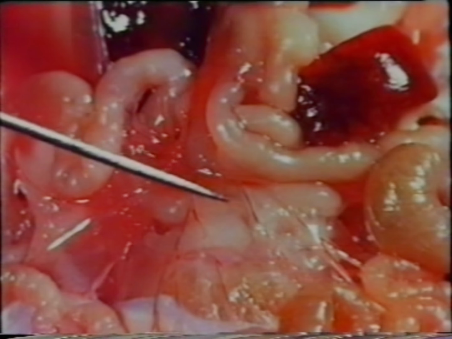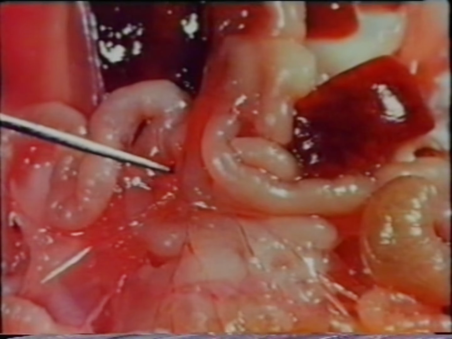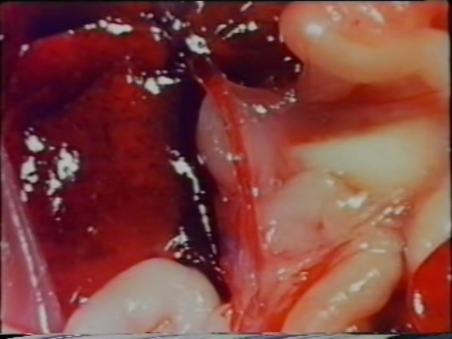At autopsy, the mesenteric veins of an infected mouse can be seen to contain many worms. It is only from these worms that the eggs can escape into the feces. A few worms are also present in the portal vein.